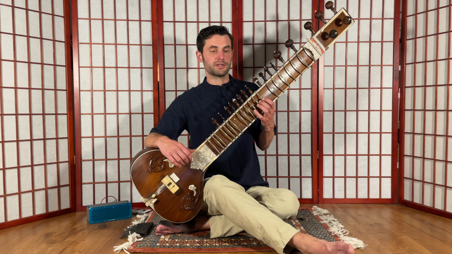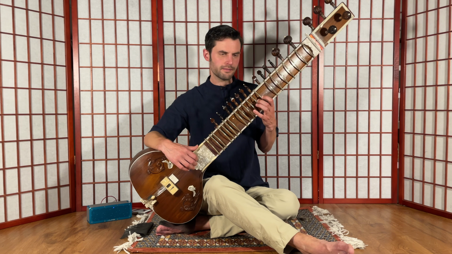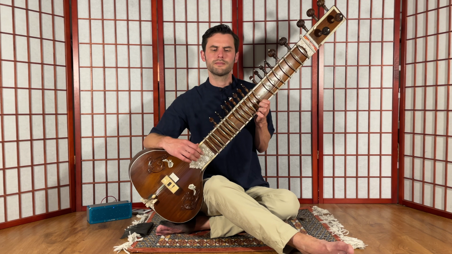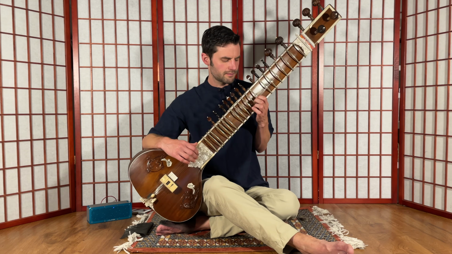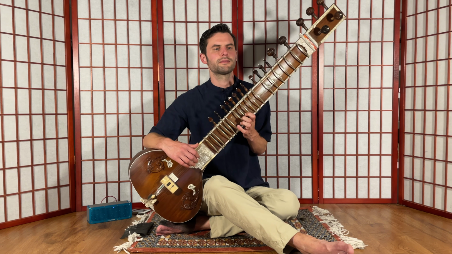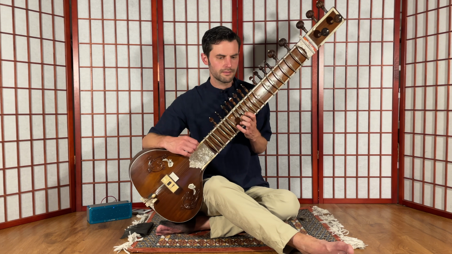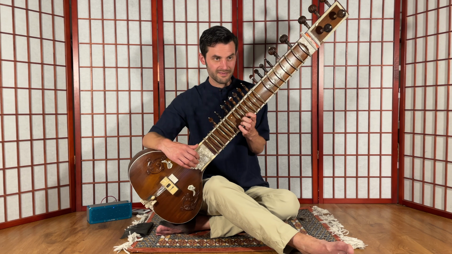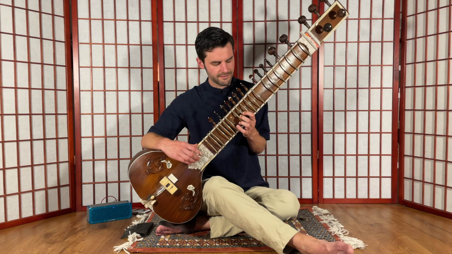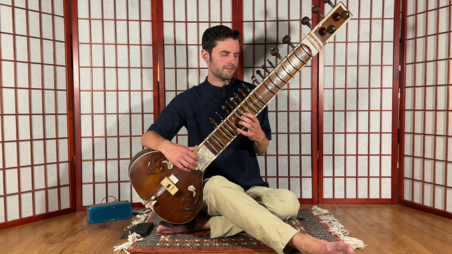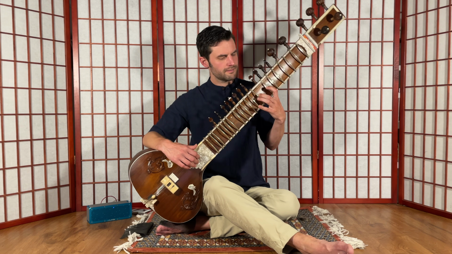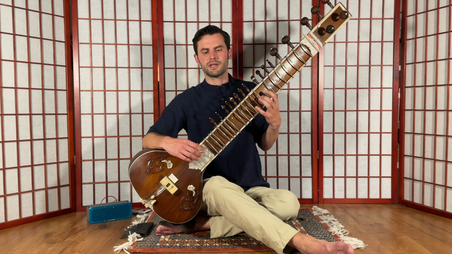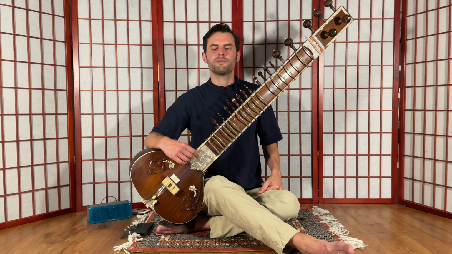Another important meend is ga pa. I like this dha sa dha pa. It's really fun once you start getting the movements of it.